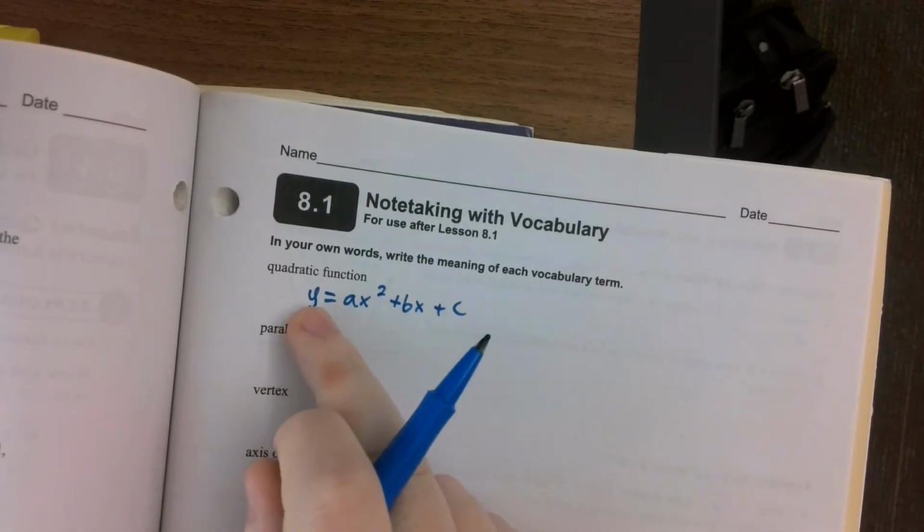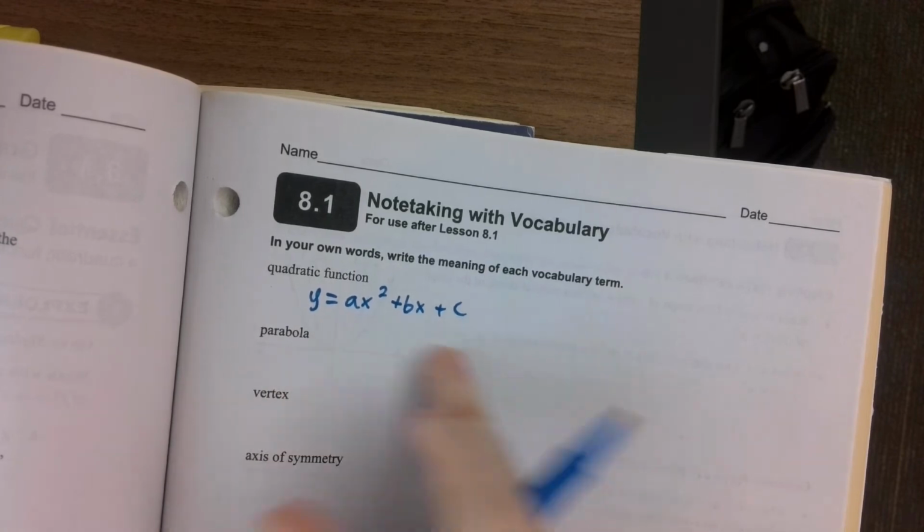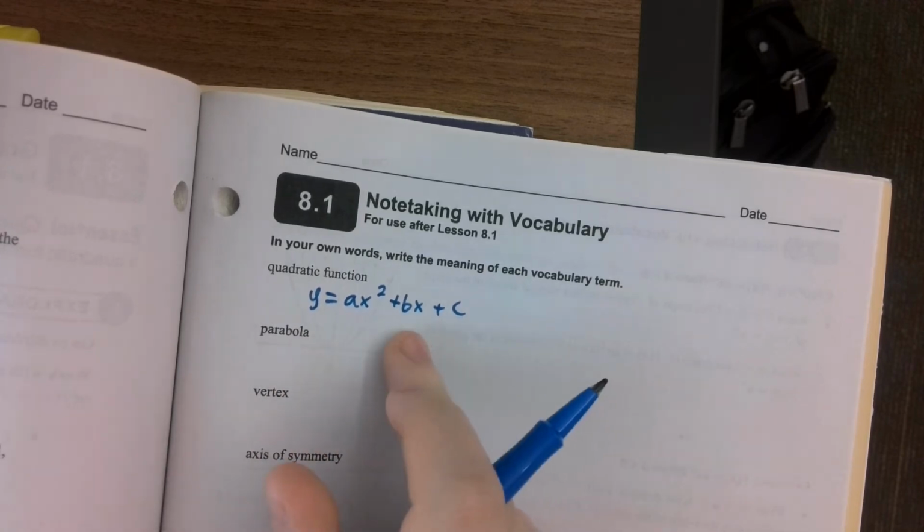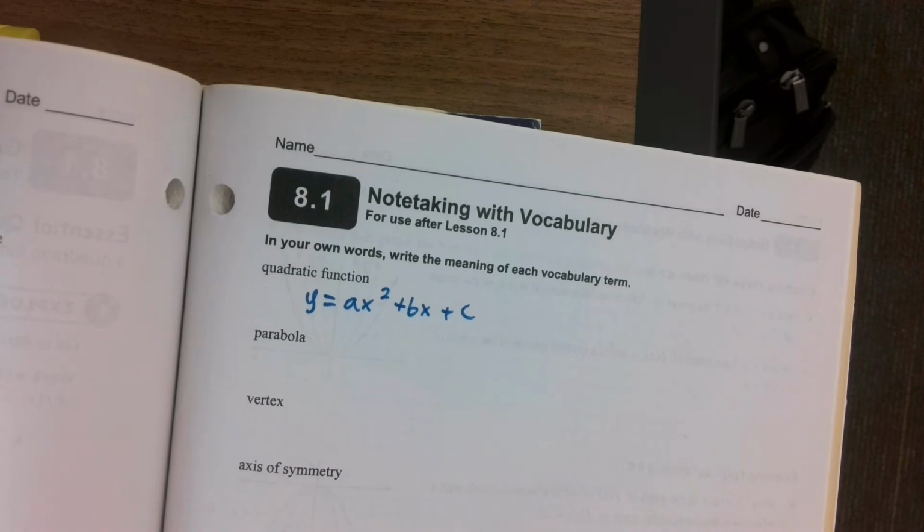This is the equation of a trinomial from last unit. Quadratics and trinomials are basically the same thing, just different ways of interpreting it. Also, quadratics will be in different forms, as we can find out soon. But a quadratic function is just y equals ax squared plus bx plus c.